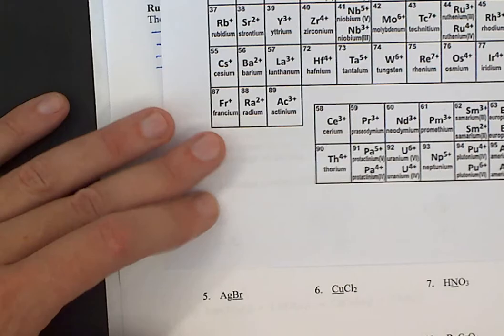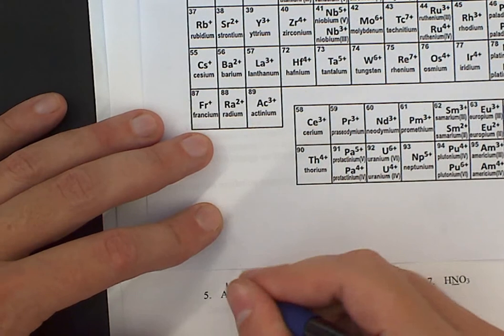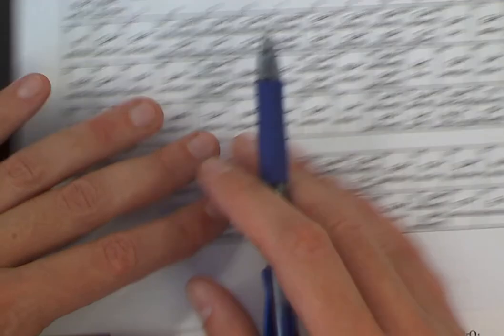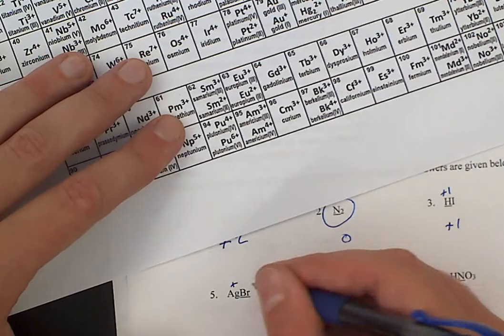Okay, in this case we have Ag, silver, which is positive, and Br, which is over here as a halogen, which is -1. Okay.